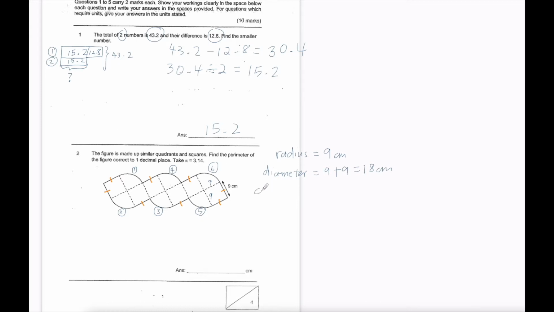So the circumference of one quadrant, just the curved part, is 1/4 times pi times diameter, which is 18. And we are going to get 14.13 cm. So how many quadrants do we have? We have 6. So let's take 6 times 14.13, and we have 84.78 cm.